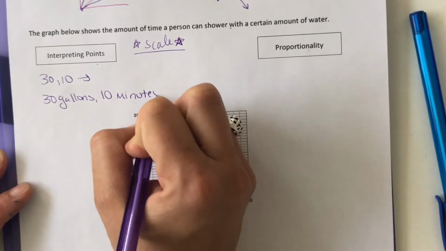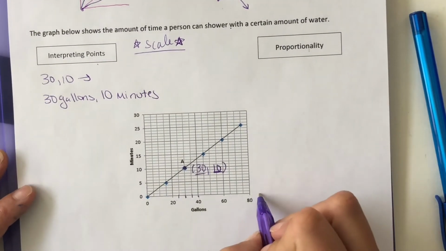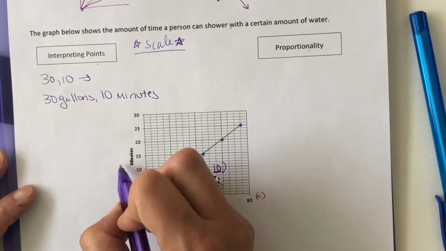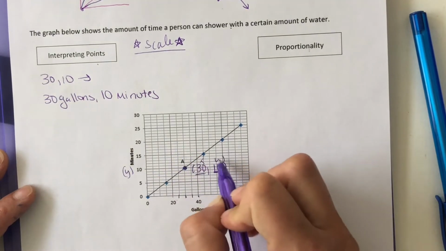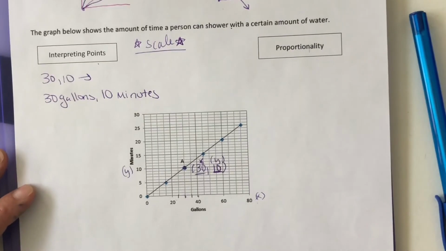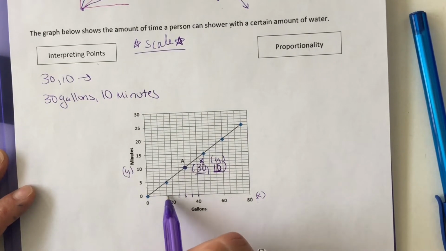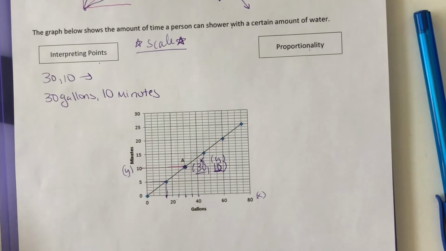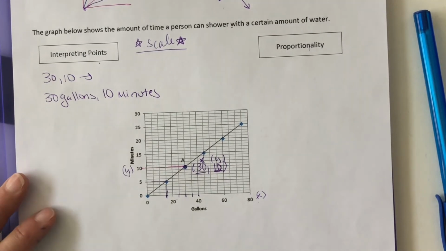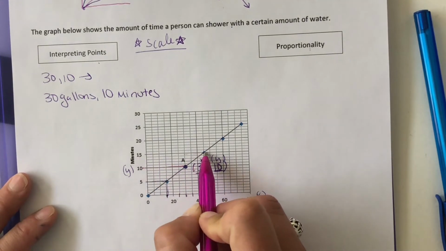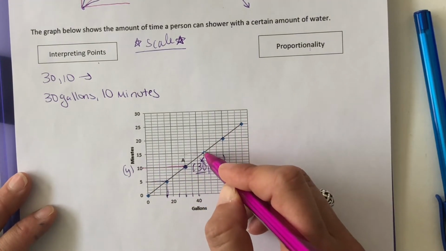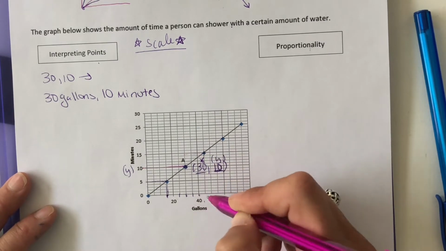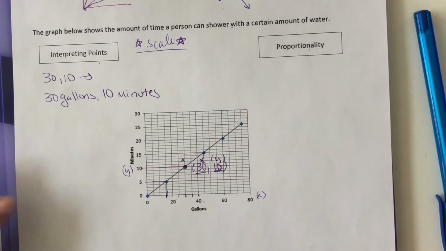So again, the reminder that this is the x value that we list first, and this is the y value that we list second. Okay, so we could also go a little closer in and say this is 15 gallons, and at that point we could take a 5-minute shower. We can also answer questions like, in 15 minutes, how many gallons of water would I use? So we'd go here to 15 minutes, come across, and each of those lines is 5, so that's about 45 gallons in a 15-minute shower.